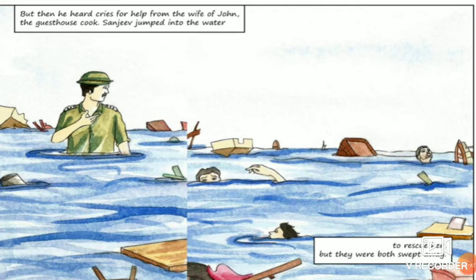But then he heard cries for help from the wife of John, the guest house cook. Sanjeev jumped into the river to rescue her, but they were both swept away. So, as he saved his wife and his daughter, he heard cries for help. When he spotted the wife of John, the guest house cook, he jumped into the water to save her, but in vain. He was not able to rescue her.